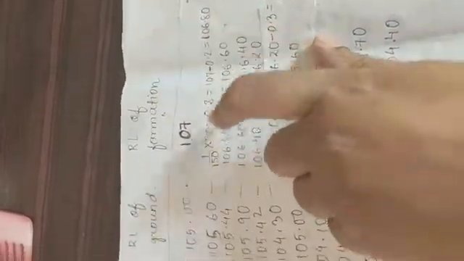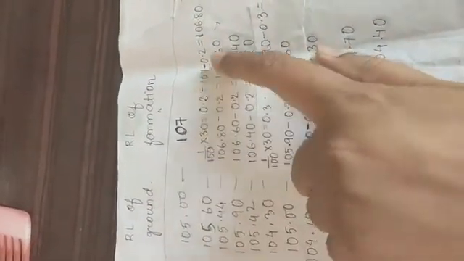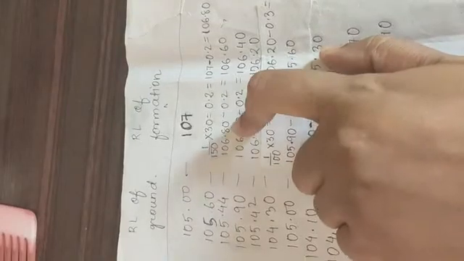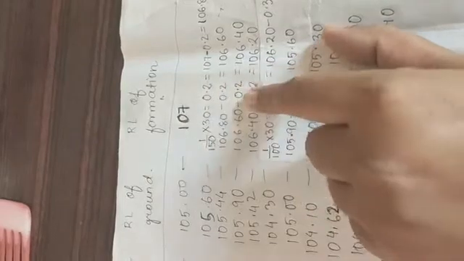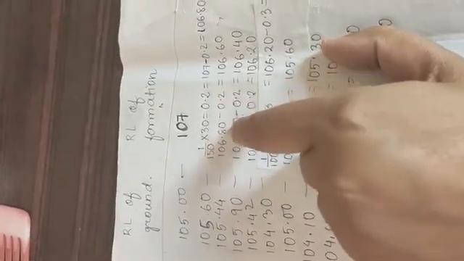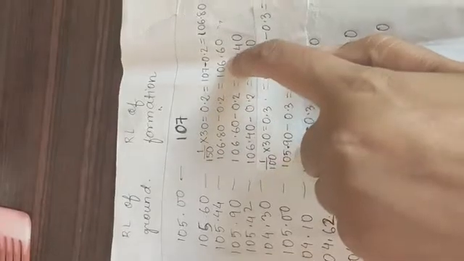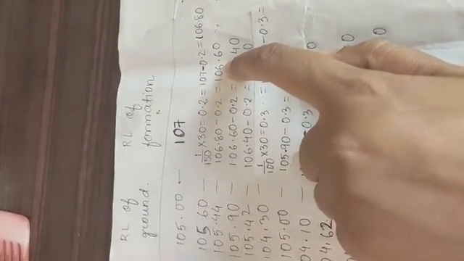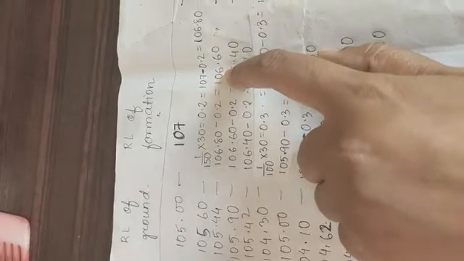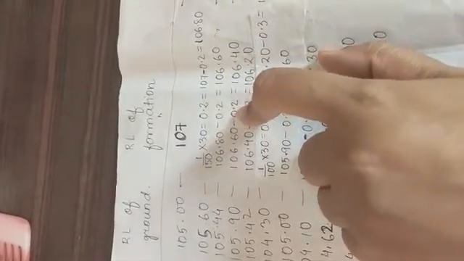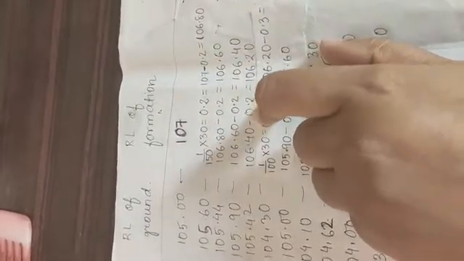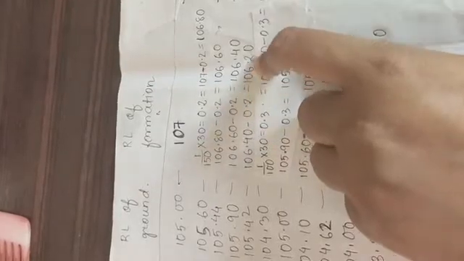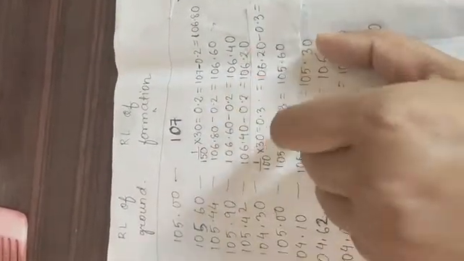Again, for the next step, we are going to take 106.80 minus 0.2. This 0.2 will be constant till 14 chainage. Then 106.80 minus 0.2, you will get 106.60. Again, from this 106.60, you will deduct 0.2, you will get 106.40. After deducting 0.2 again, you will find it as 106.20. Now that is in the 15th chainage.